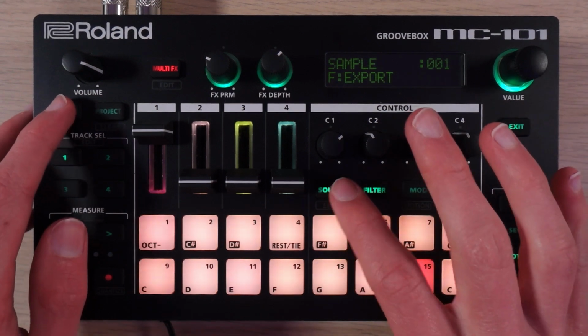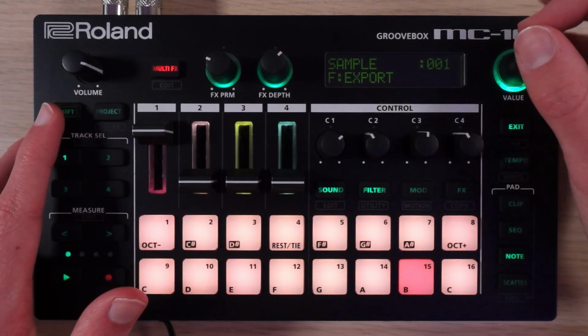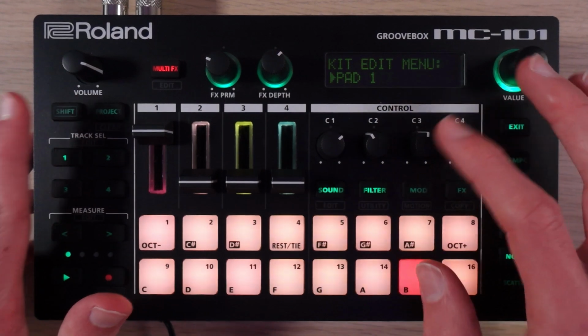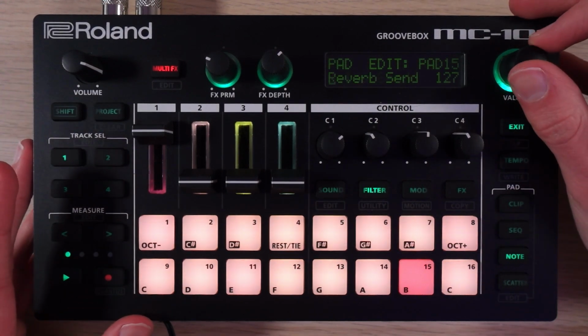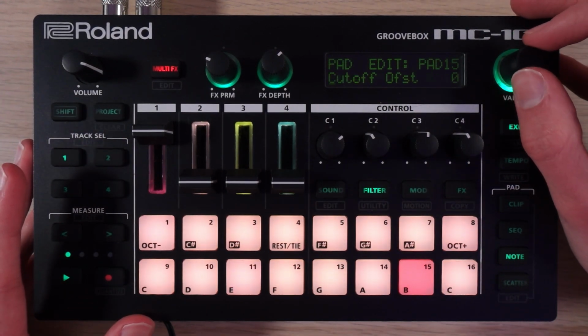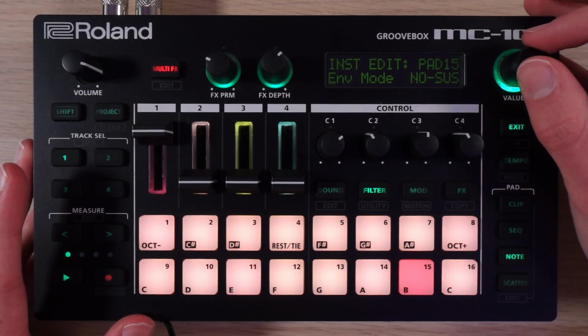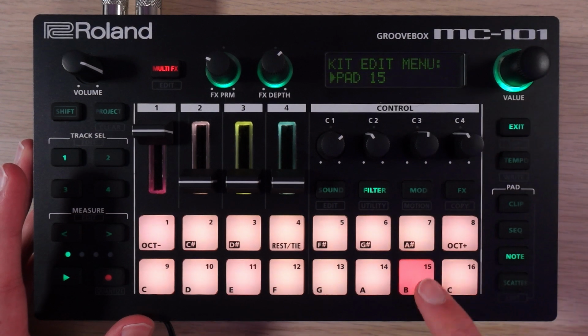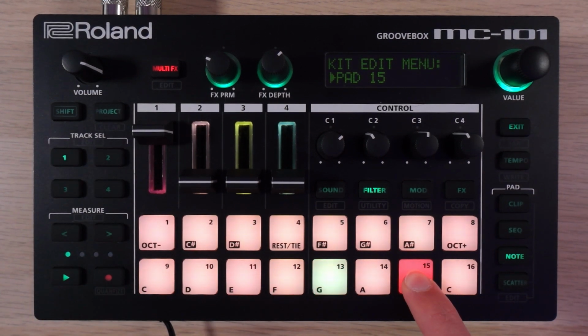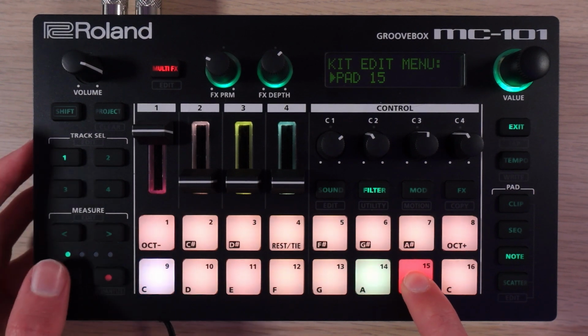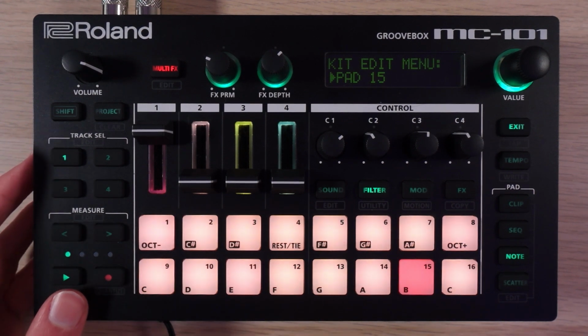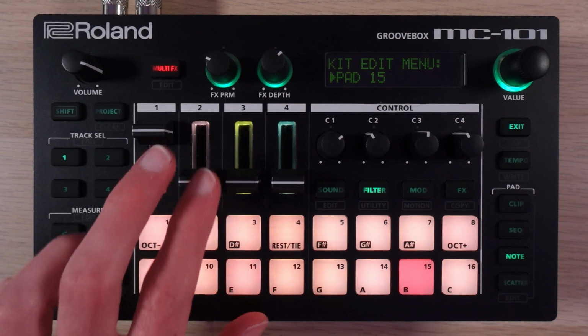If you want to make it not do that, hit Shift, Sound, and you can go over to change how it's sustaining. So in my case, I only want to hear it when I hold it down. Now, all of that can live on one drum track, and I can keep doing this.